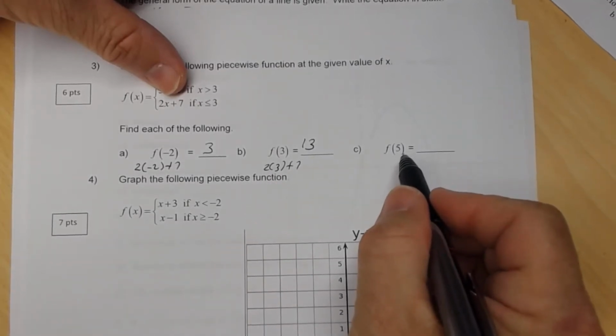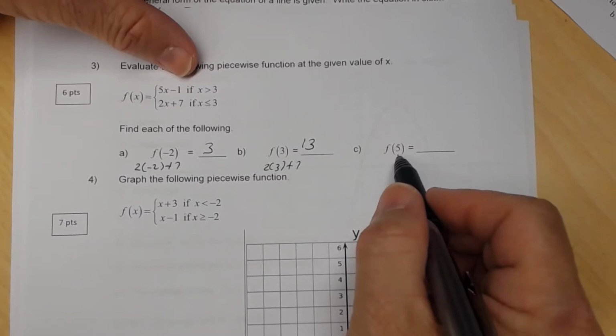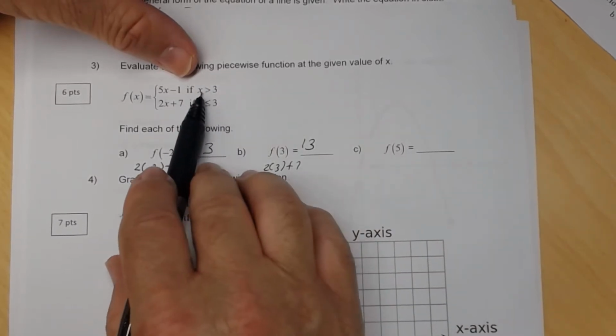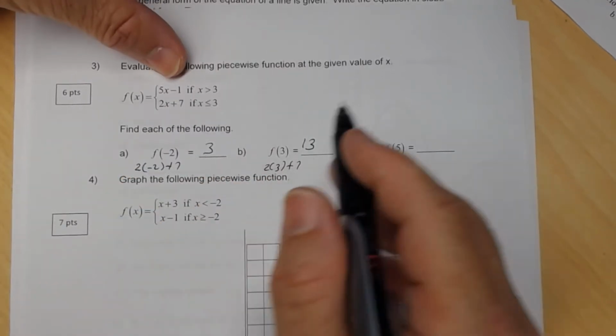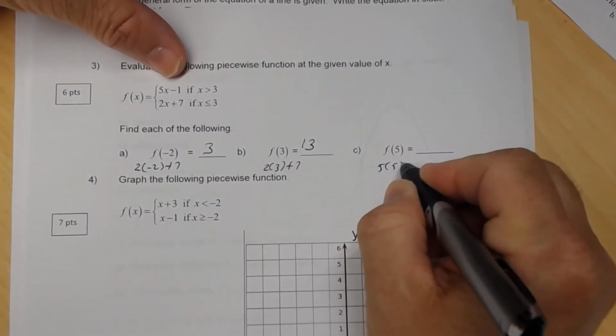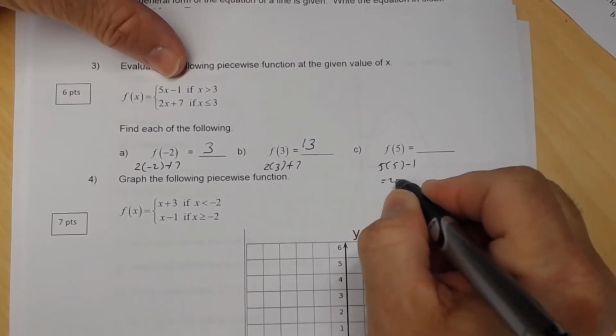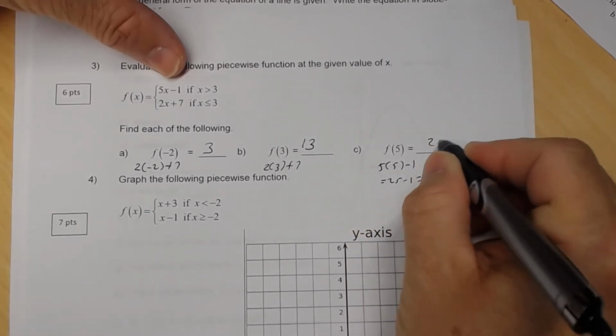Over here, this time I'm interested in what the y value is when x is 5. Well, is 5 bigger than 3? The answer is yes, so this is the function I'm going to use. I get 5 times 5 minus 1. So that's 25 minus 1, which is 24.